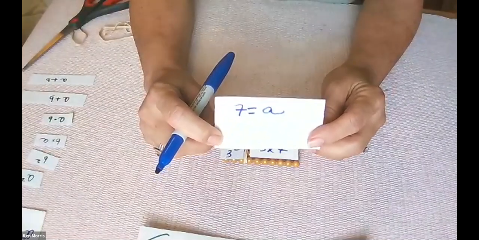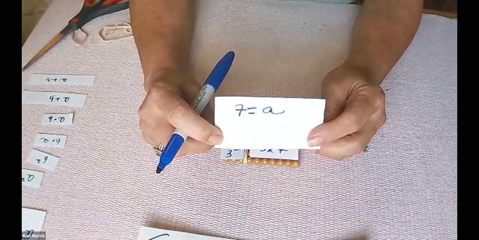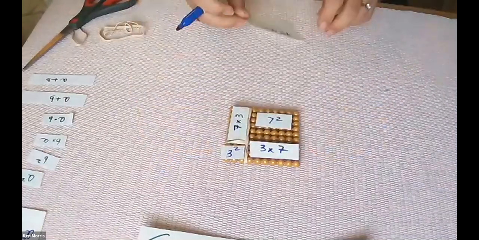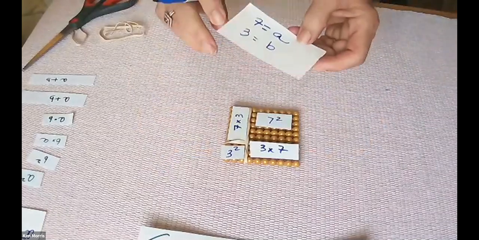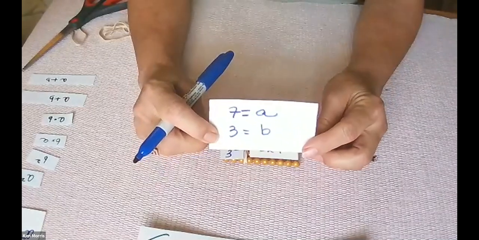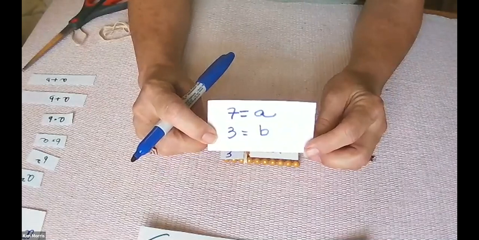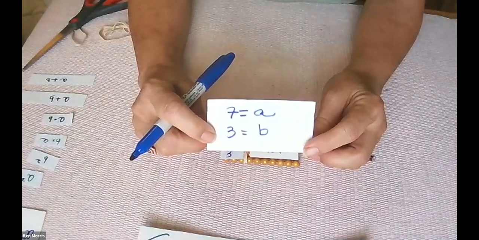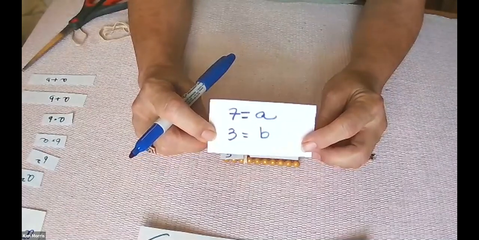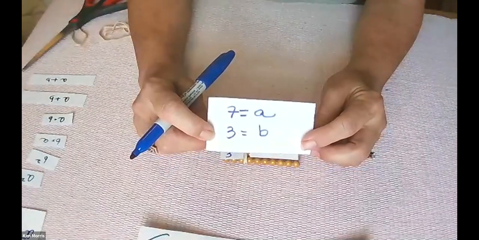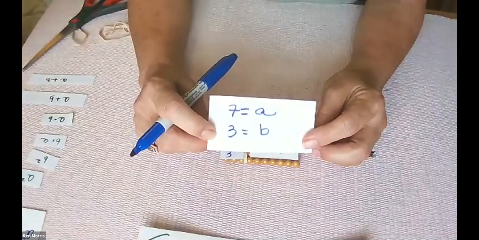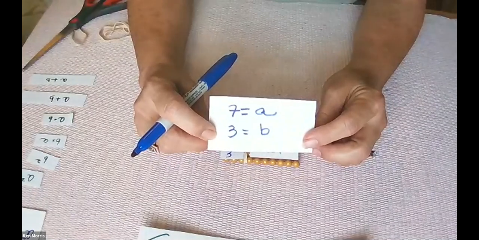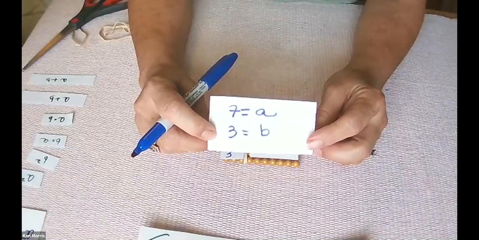Okay, so this is a little peek into algebra, all right? And I'm going to let the number 3 equal B. We're simply going to do the same work, but we're now going to substitute. Whenever we see the number 3, we're going to substitute it for the letter B. B will represent 3, and 7 will be represented by the letter A. We'll talk about this at the end, why we're doing this, okay? For now, just go with me on this little journey.